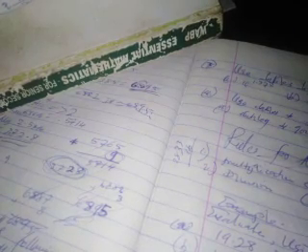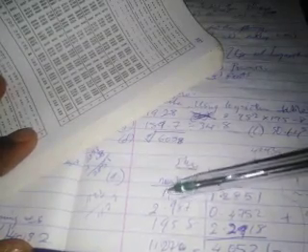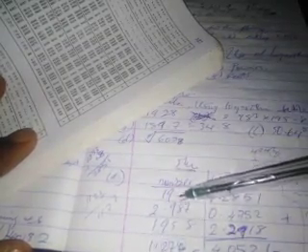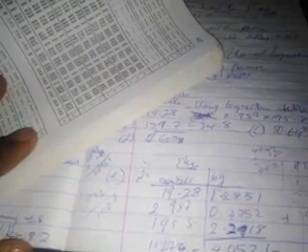Now, as for the characteristic, how do we get it? We have 2851 as the mantissa. You see, we have 2 digits before the decimal point, right? Remember the rule: 2 minus 1 is equal to 1. That's how we have our characteristic as 1 point 2851. You see the logic?